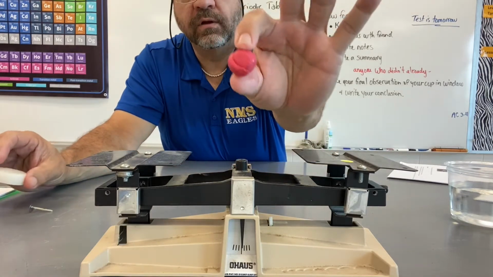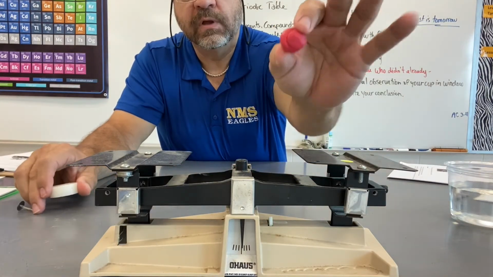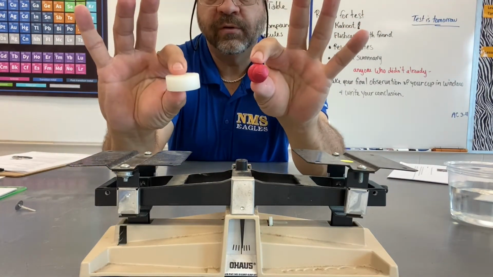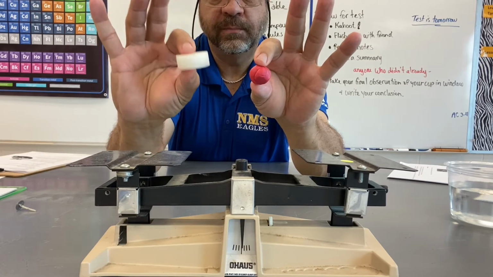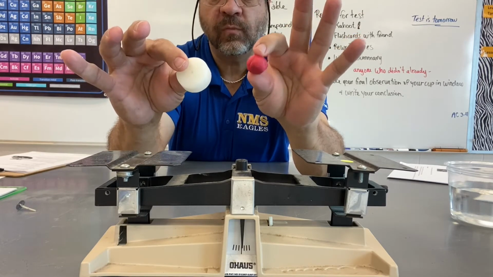And I've got a piece of clay. So which one do you think would be heavier? Tea light candle, piece of wax, or piece of clay?